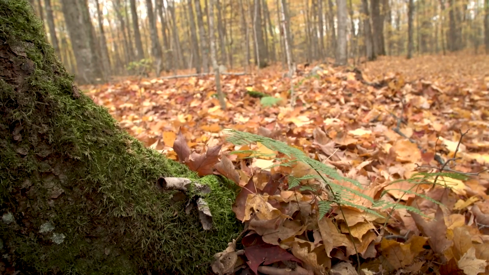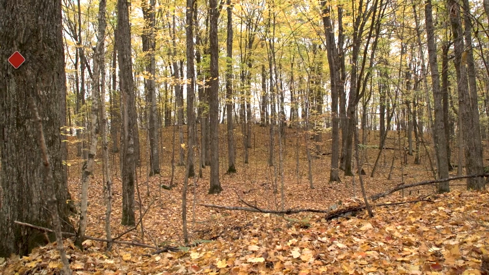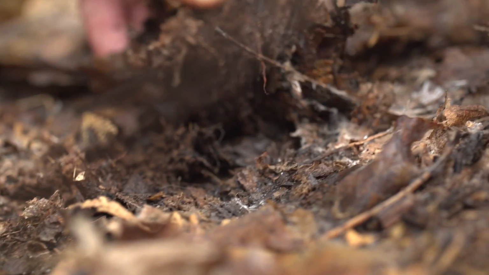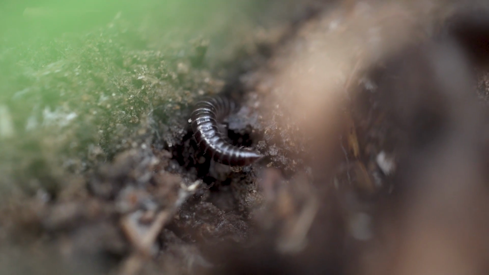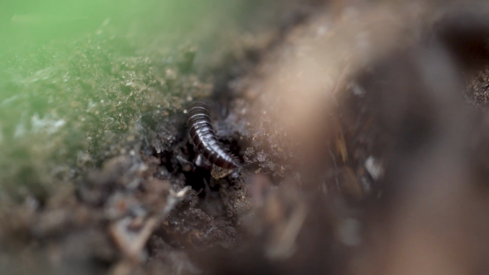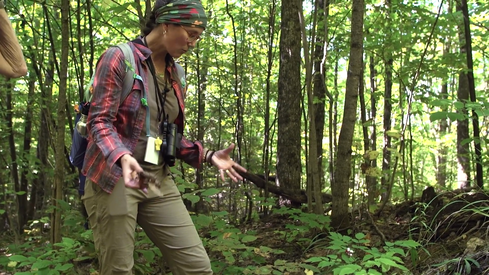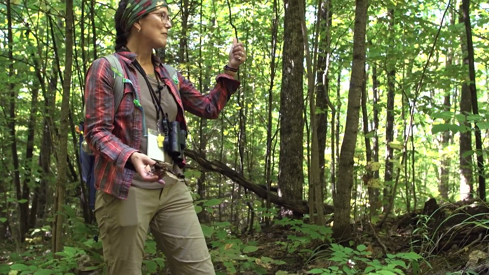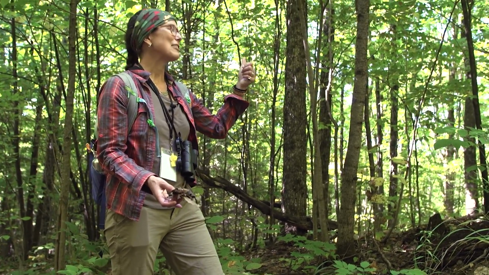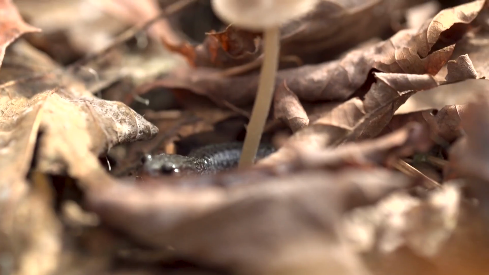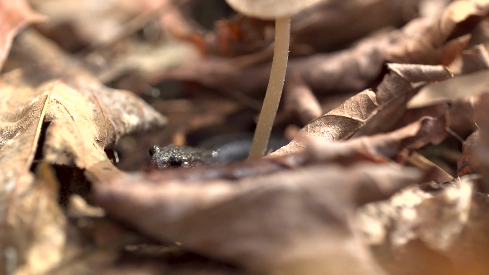So this time of year, the leaves are often thought of as a messy part of the forest and something that we spend a lot of time raking up. This whole layer down here is a whole other habitat. It's like a whole other world that's just as big and full of little niches as the aboveground parts of the forest are. So there's all sorts of little creatures that call this stuff home.